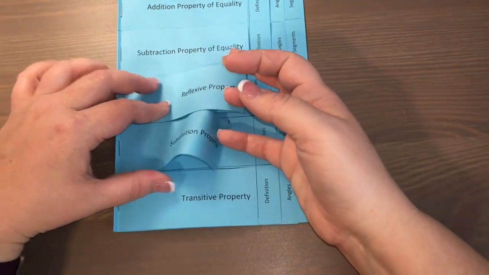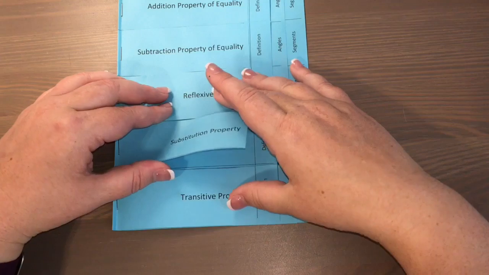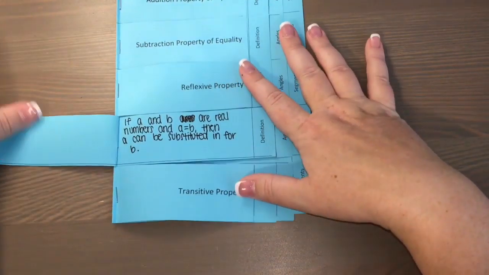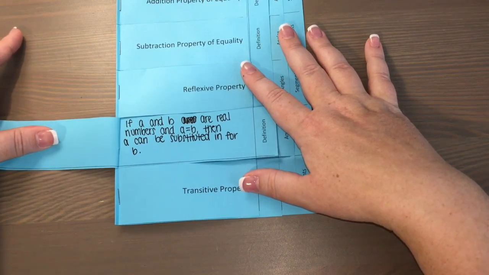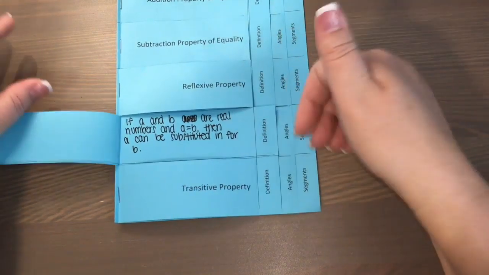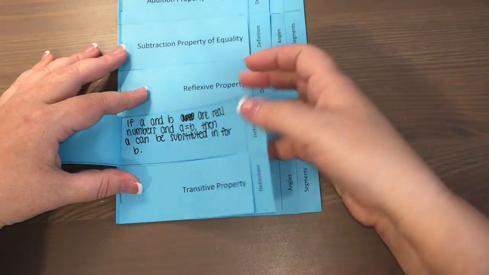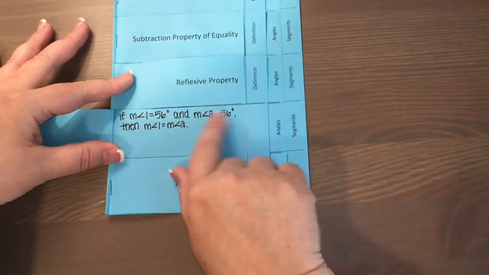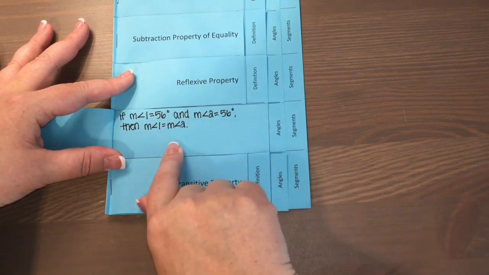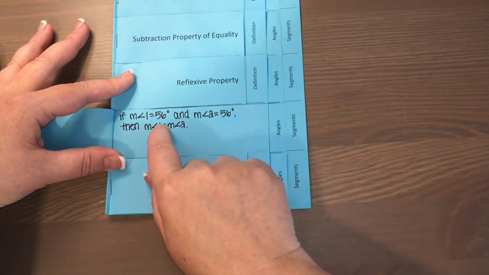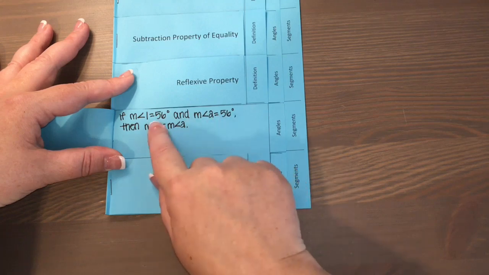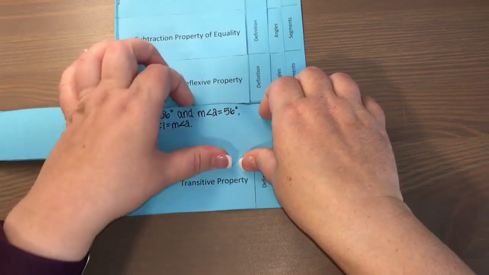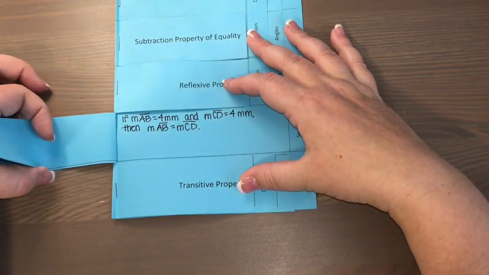The substitution property, you should have learned a lot about this in algebra, how to substitute different things. The definition: if A and B are real numbers and A equals B, then A can be substituted in for B. And we see this in angles. So since they're both 56, that means that they're equal to each other. So instead of 56, I just substituted the measure of angle 2 in right here, and I got this right here. Similar with our segments, of course.